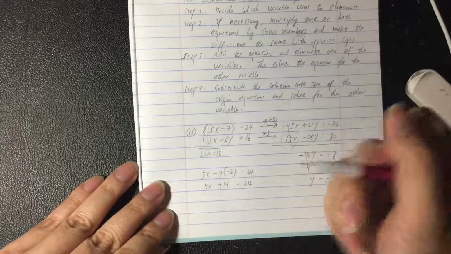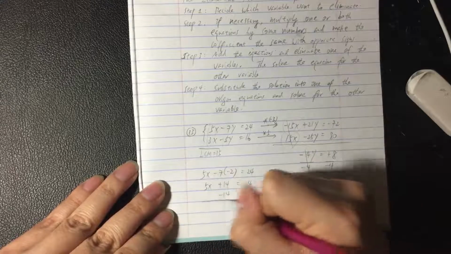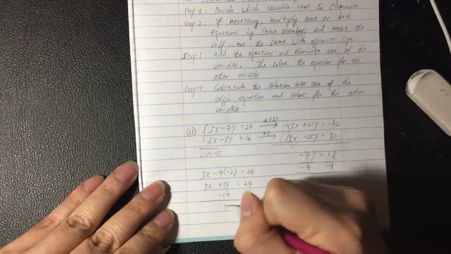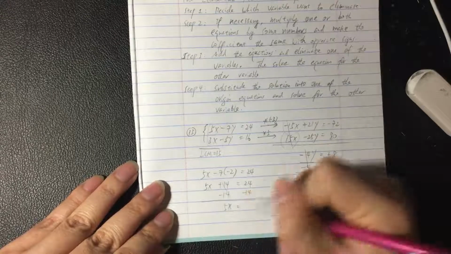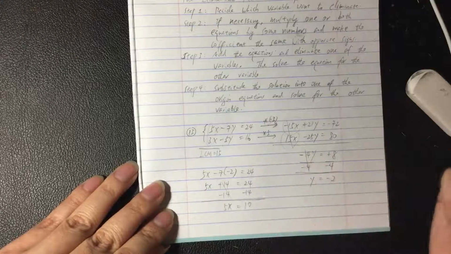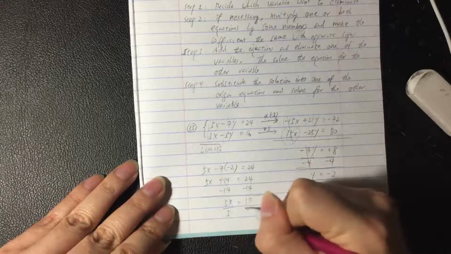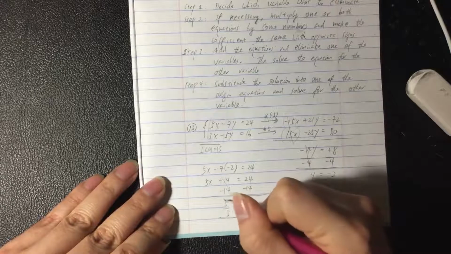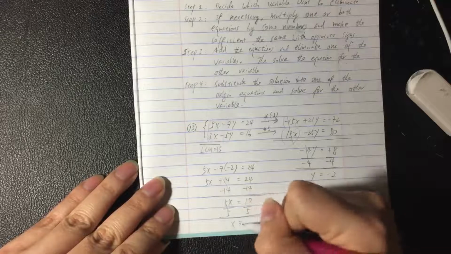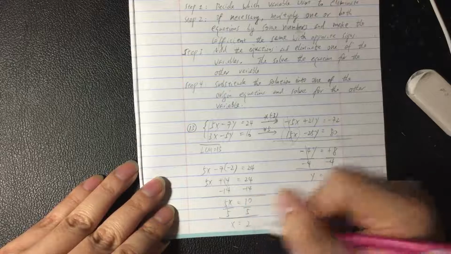Then solve the equation for x. I can subtract 14 from both sides. Positive 14 and negative 14 get cancelled. I get 5x by itself. On the right side, 24 minus 14 is 10. In order to get x by itself, I can divide both sides by 5. 5 on the top and the bottom get cancelled. I get x by itself on the left side. On the right side, 10 divided by 5 is 2. I get x is equal to 2.